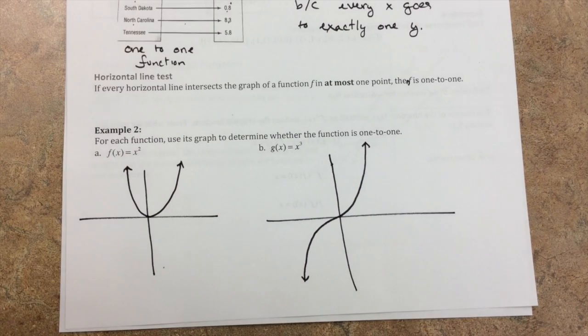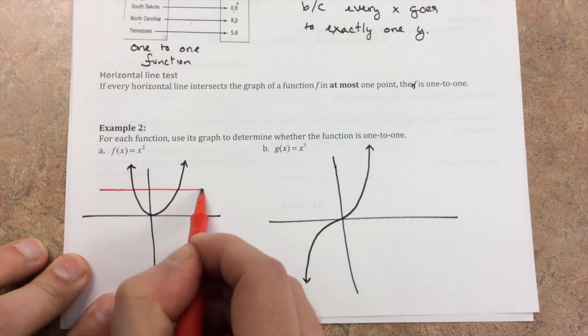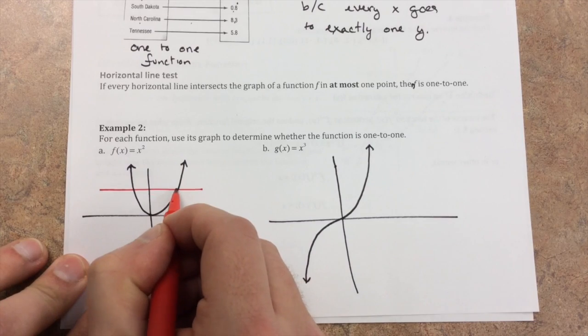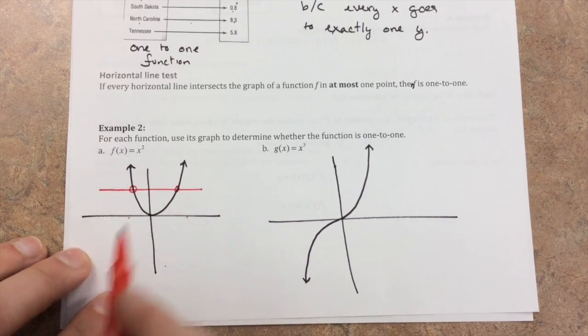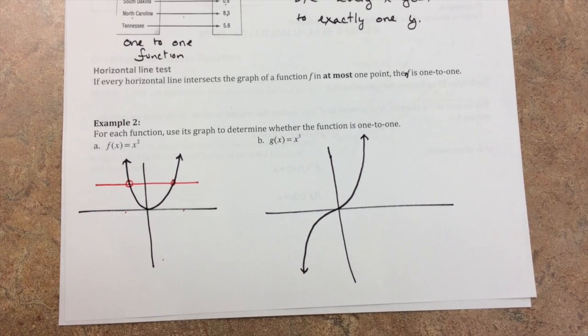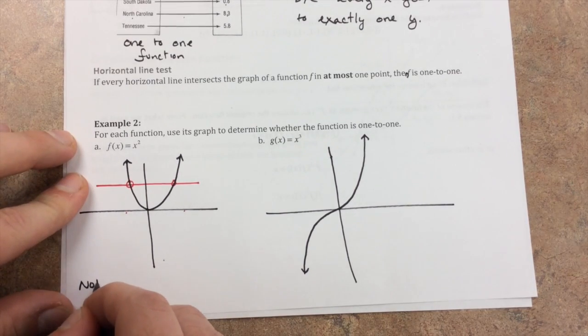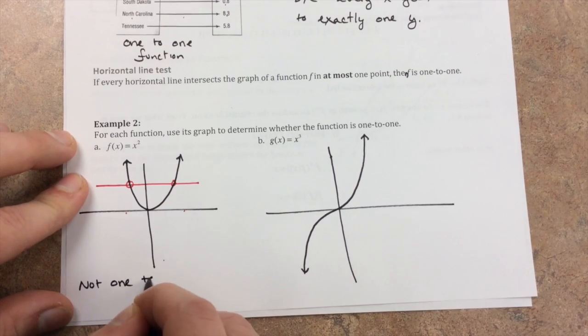Looking at x squared using the horizontal line test, drawing in one horizontal line, we see that if I plug in two different x values, I get the same y value out. So x squared is not one-to-one.